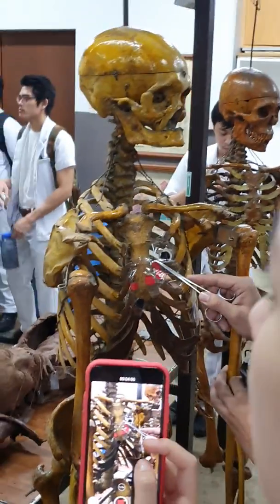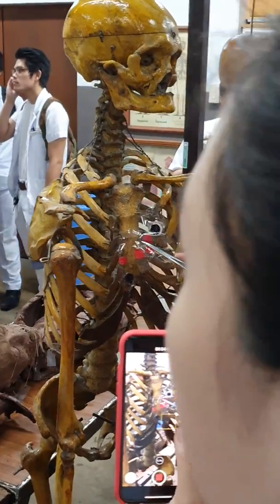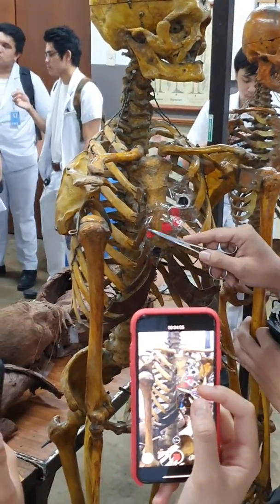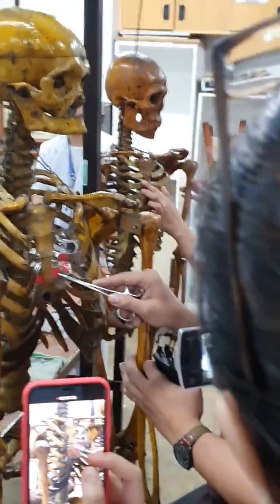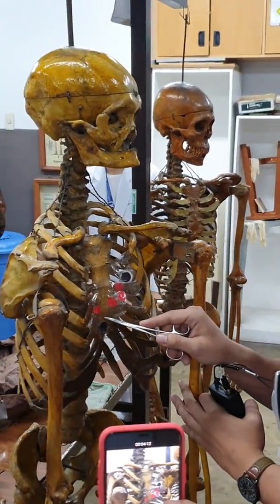The first two are semilunar valves, and the second two are the atrioventricular valves.